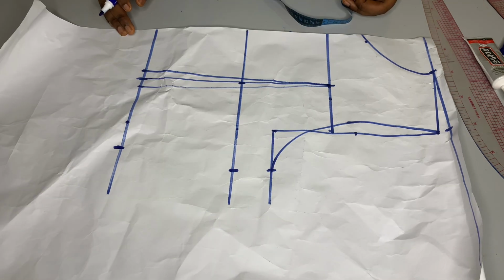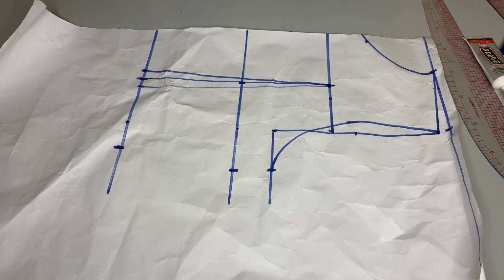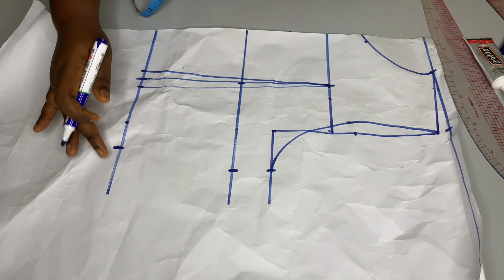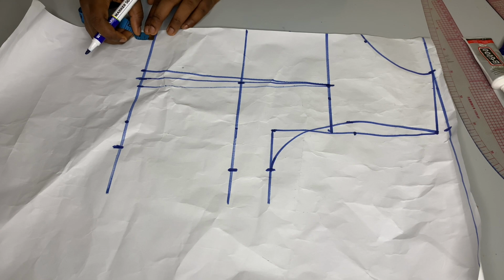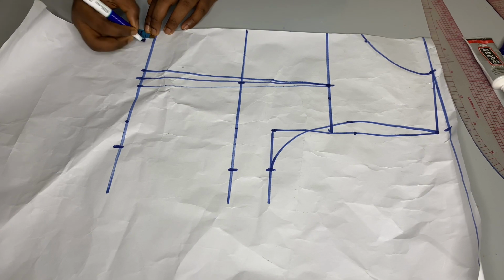So the down part of the dress is going to have a Caribbean pleat at the down part. So I'm going to add extra half-inch allowance here for the joining.